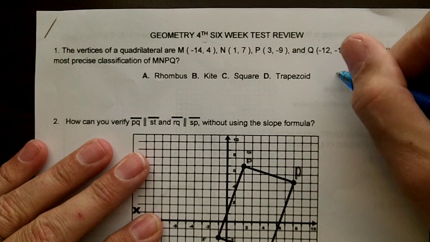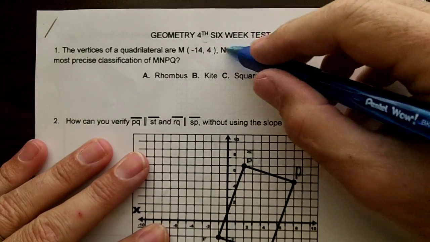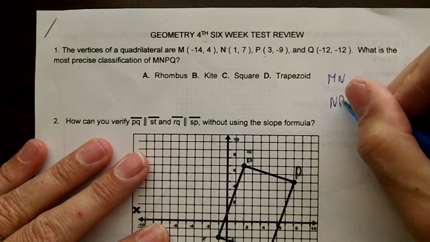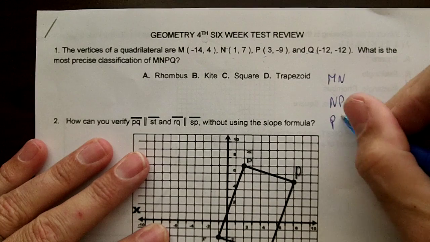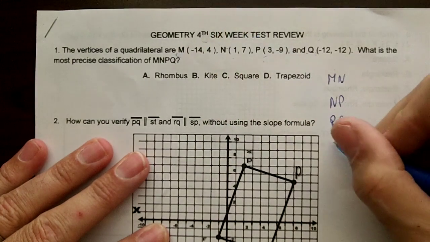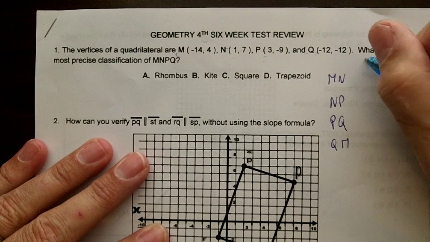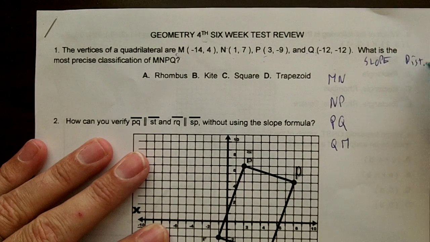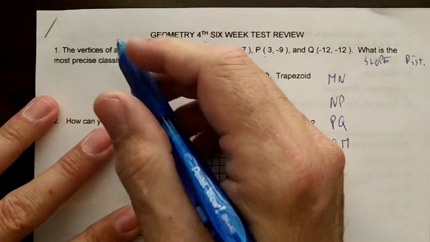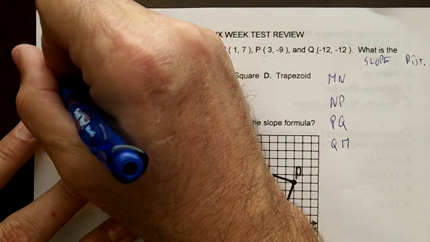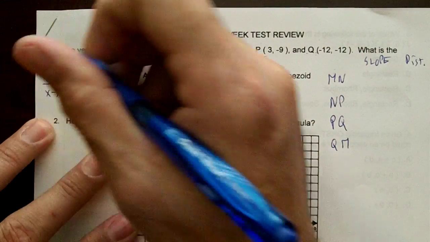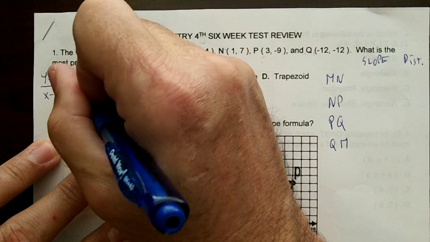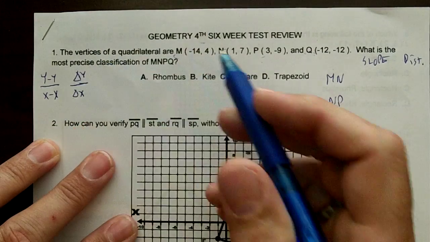So I'm going to set up a table. We're going to find MN, we're going to find MP, we're going to find PQ, and we're going to find QM. We're going to find the slope, and we're going to find the distance. Now then, to find the slope, remember the slope is y minus y over x minus x, which I'm going to abbreviate as delta y over delta x, change in y over change in x.